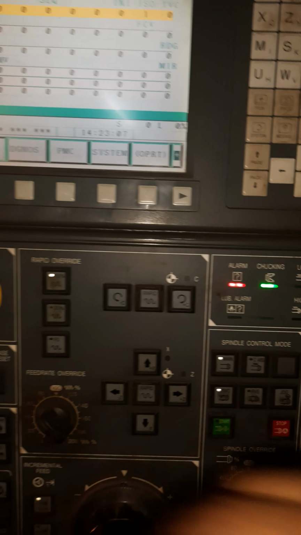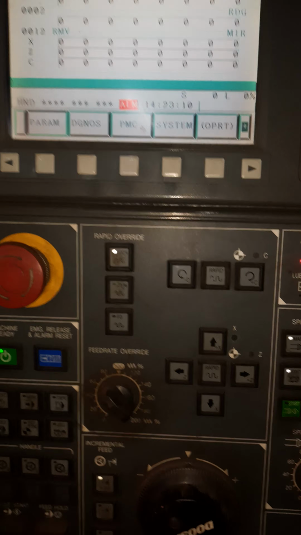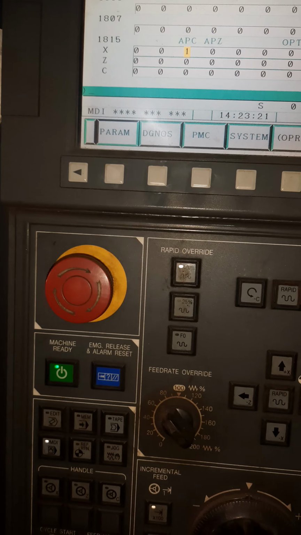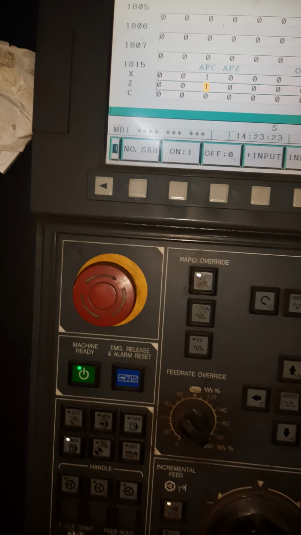I enter the reference point Z, then X, Z, X, and again press PMC parameter 1815. Then at first APC to 1. Now give it MDI mode. It is 1, and again it is 1.